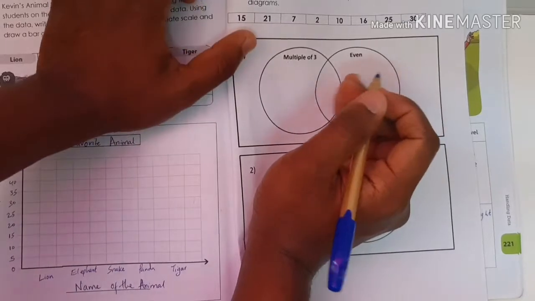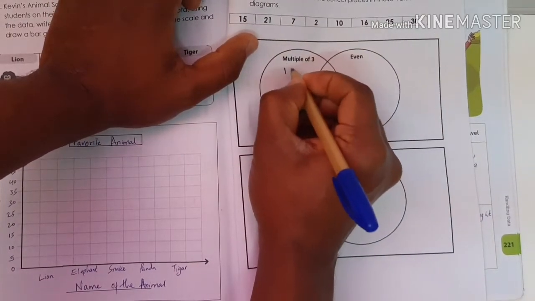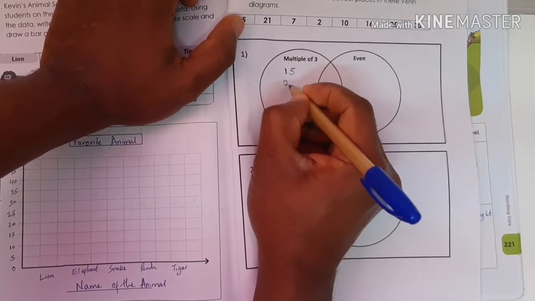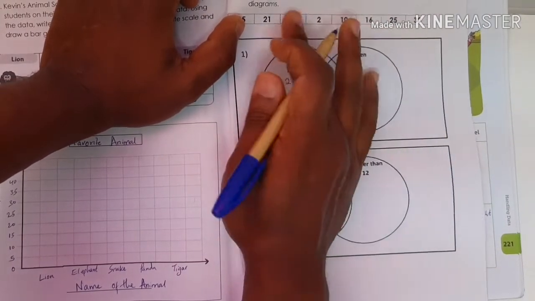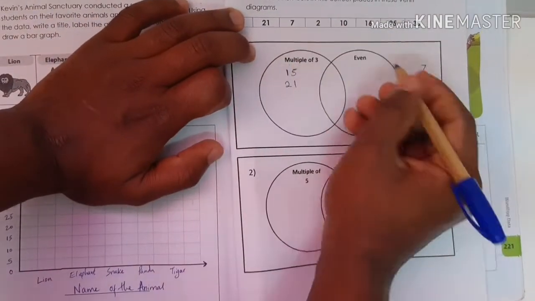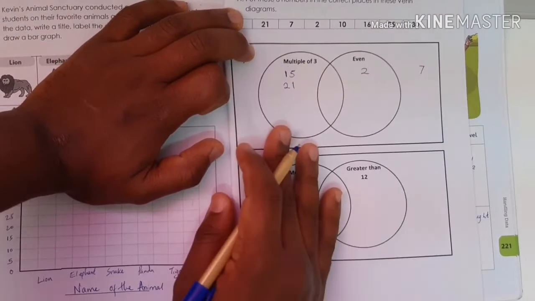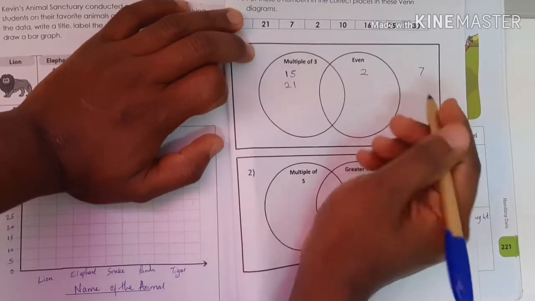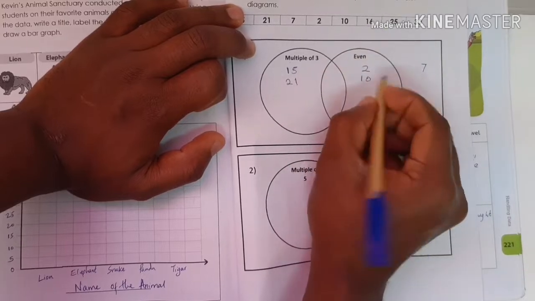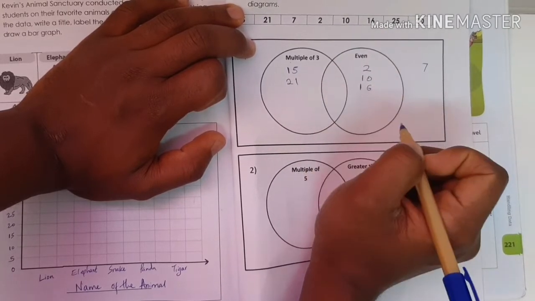So we go with the numbers that are multiples of 3. Here, 15 is a multiple of 3. You have 21, a multiple of 3 and not even. 7 is not a multiple of 3 and it is not even. We put it outside. 2 is an even number but it's not a multiple of 3. We put it there. 10 is an even number, not a multiple of 3. 16, even number but not a multiple of 3.